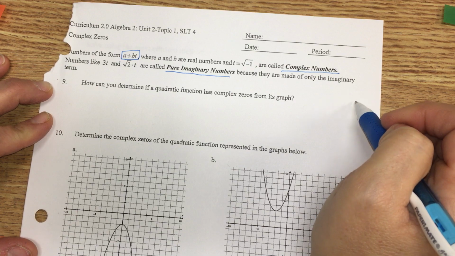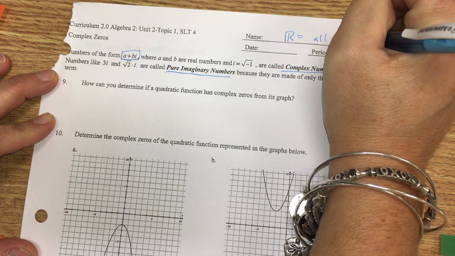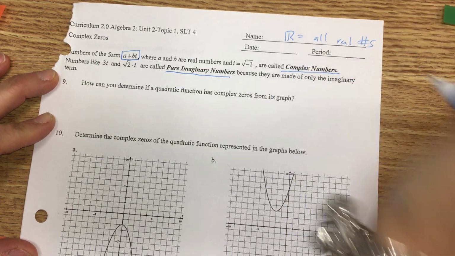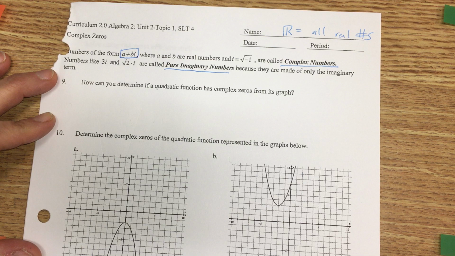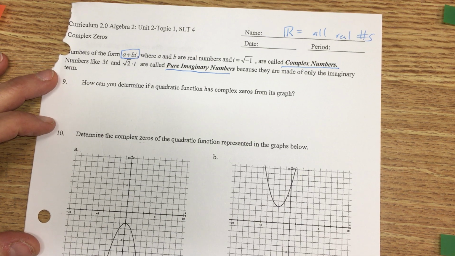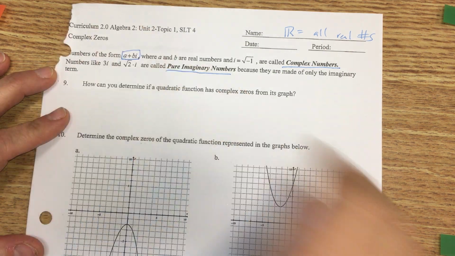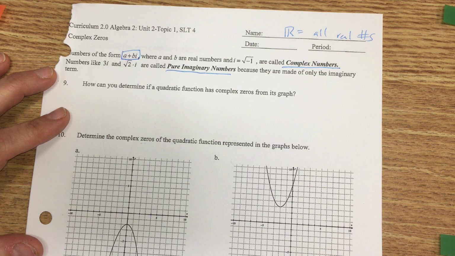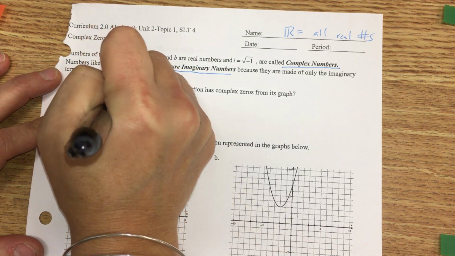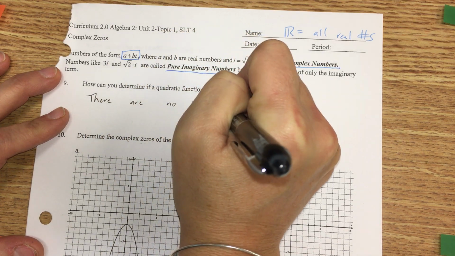Up until this point, we have only dealt with real numbers. It didn't have an imaginary component. So how can we determine if a quadratic function has complex zeros from its graph? What I want you to do is pause the video and take a look at that last graph, C. Hopefully you've noticed that things that have complex zeros have no x-intercepts.